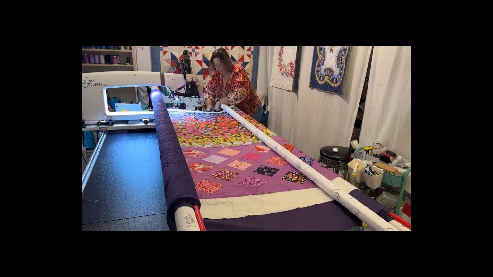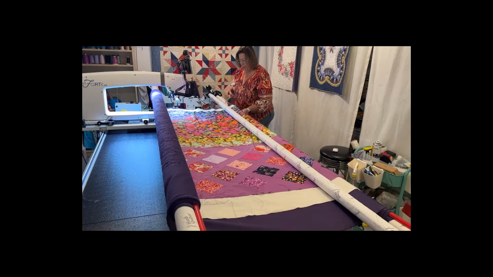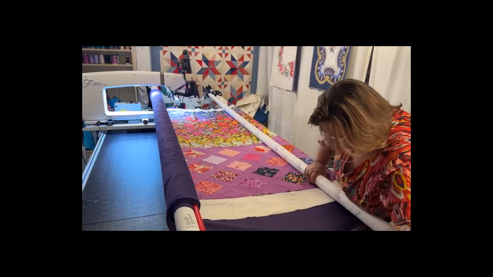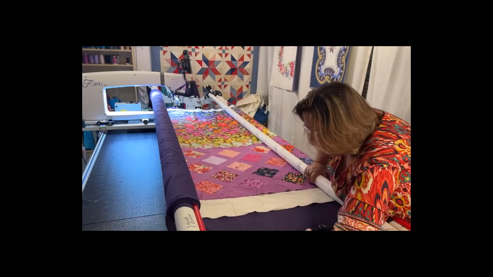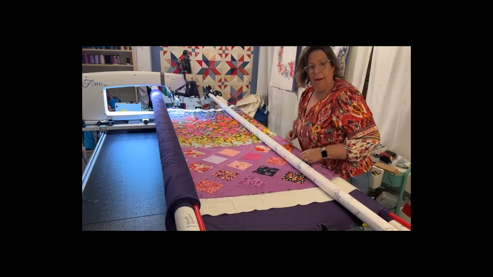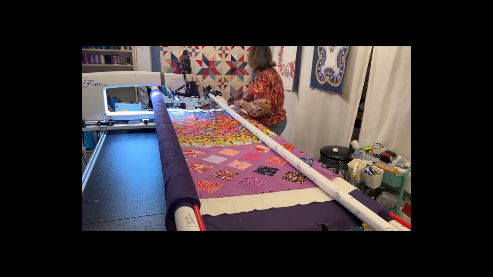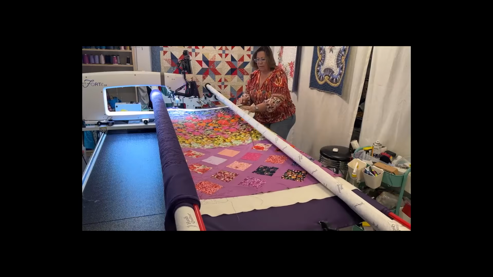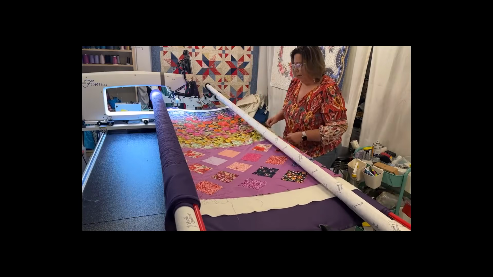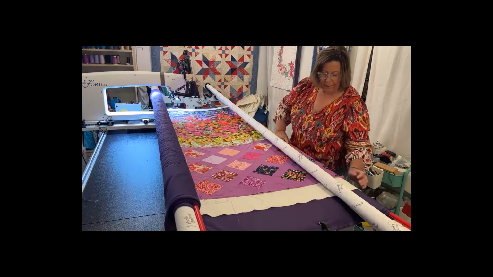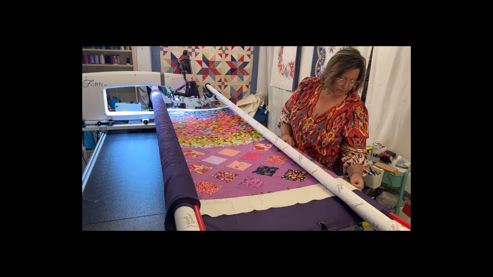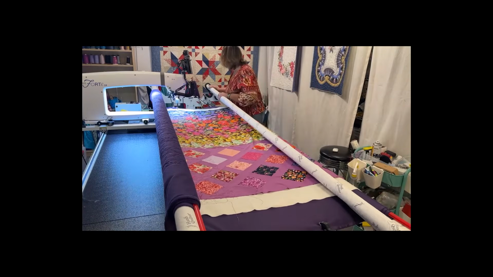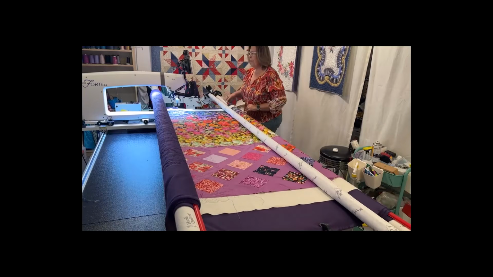So this quilt does have Minky on the bottom. I love Minky. Love it, love it, love it. All right, and now we need to make sure that things are straight. I am floating today. I was a little worried about this quilt. That's falling apart right there. Oh! We'll fix it as we go. Luckily, this quilt's for me.